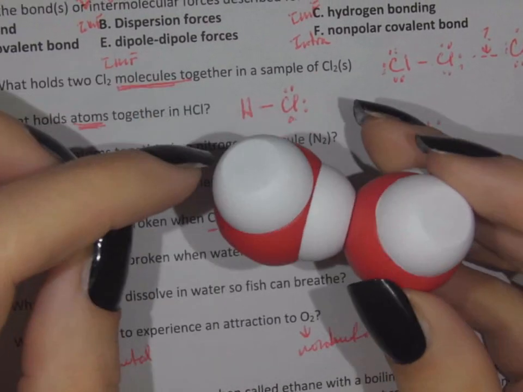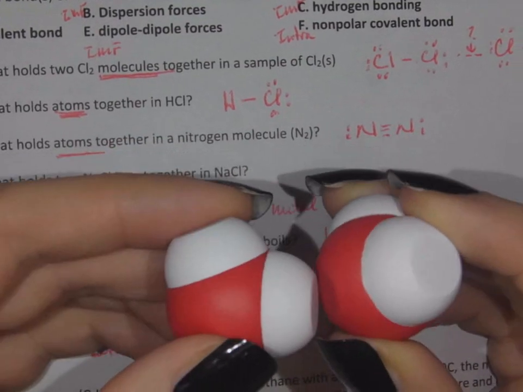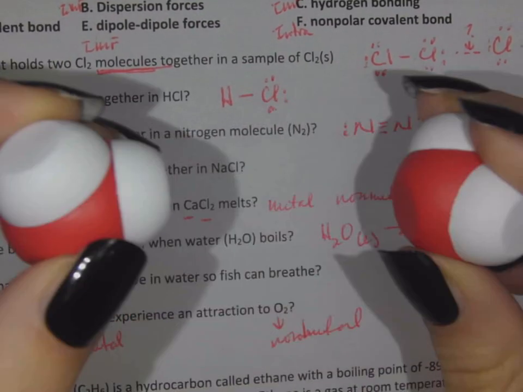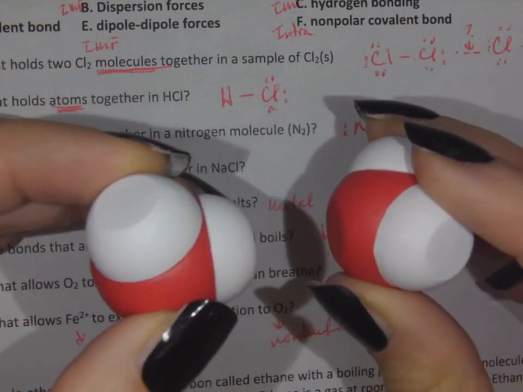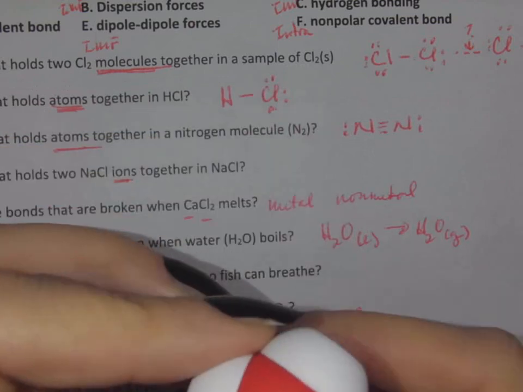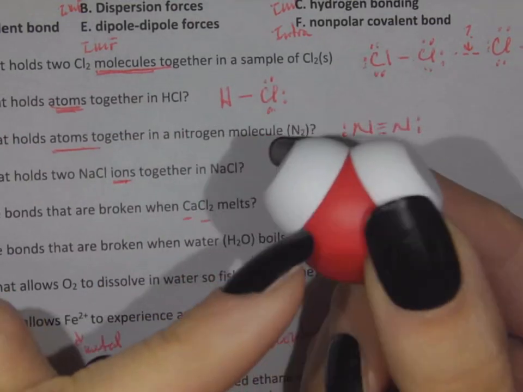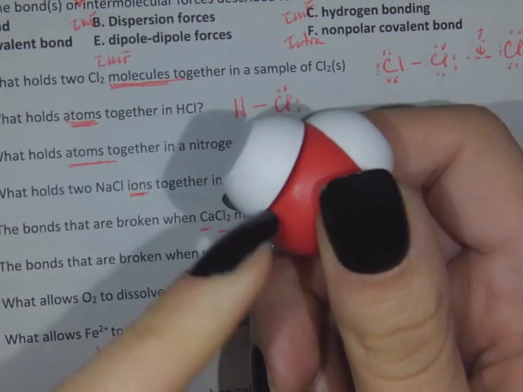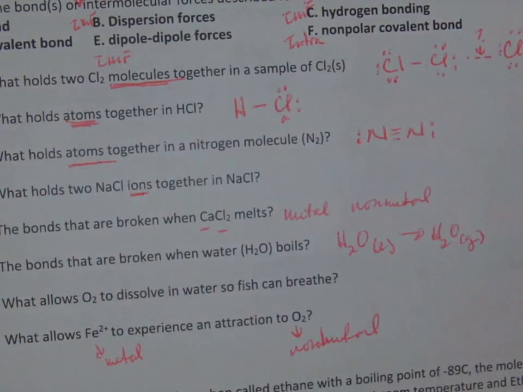So in order to go from liquid H2O to a gas that's flying around, what is overcome or broken is the IMF attraction between them. We are not breaking the bonds that hold the atoms together inside of these molecules. We're not breaking those. Okay.